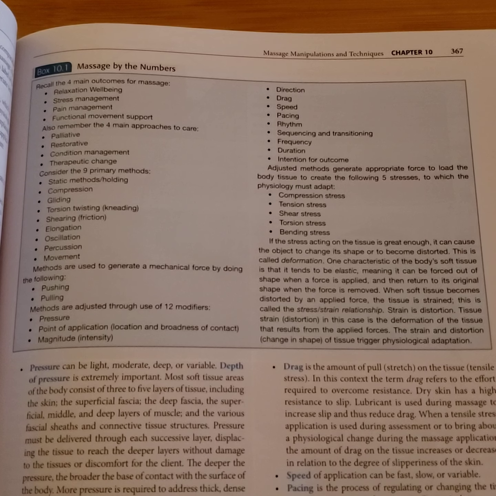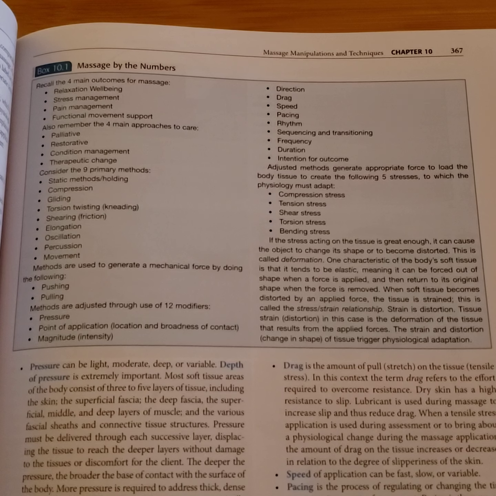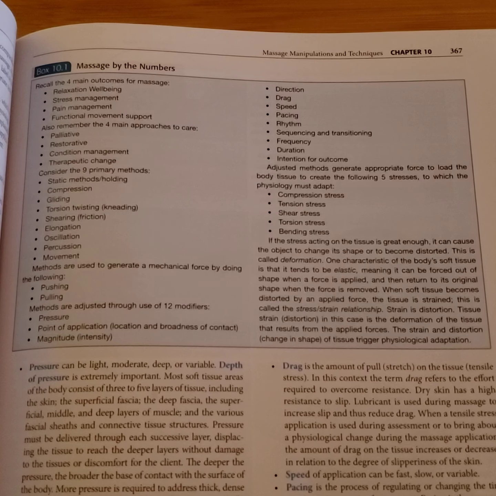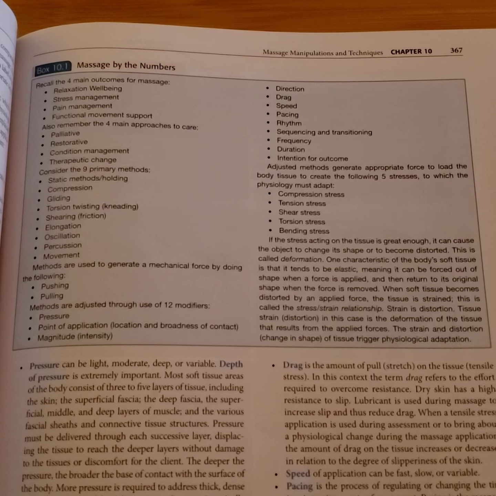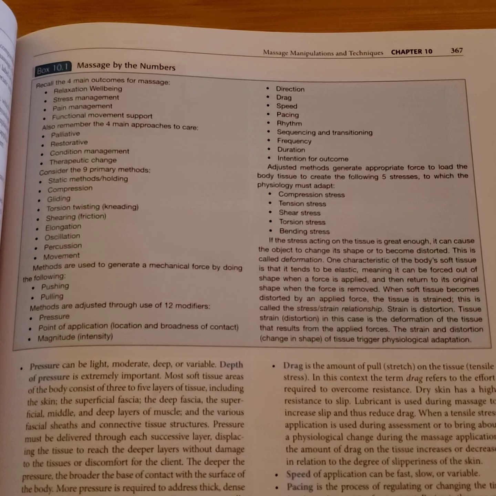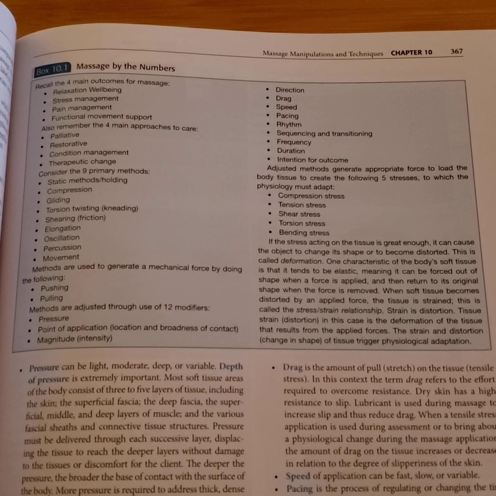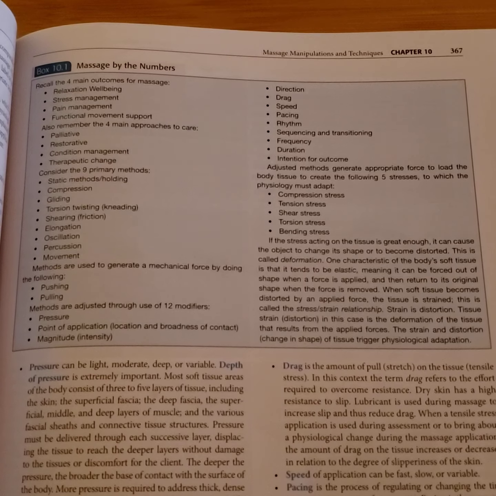And secondarily, once that happens, the nervous system has to respond. So with our mindful awareness of what our client's outcome is, we use these mechanical forces to get the tissue to respond via the nervous system so that we get, at least hopefully, the optimal response.